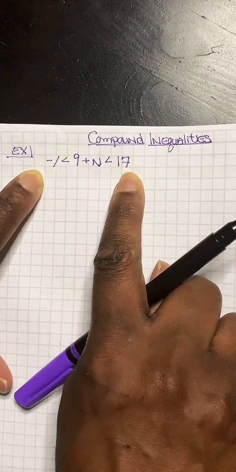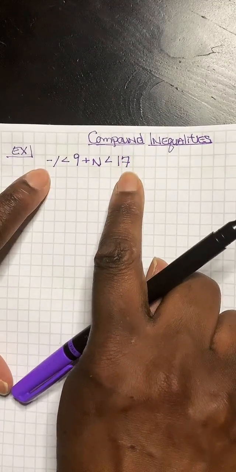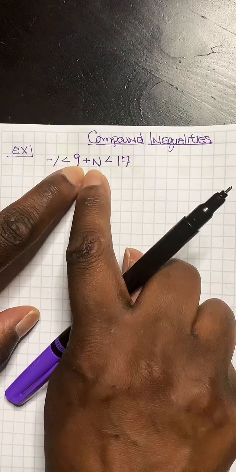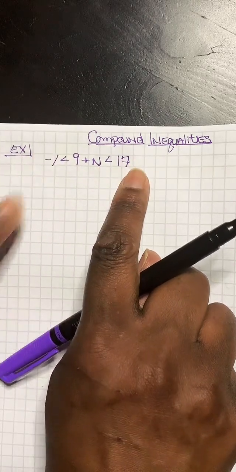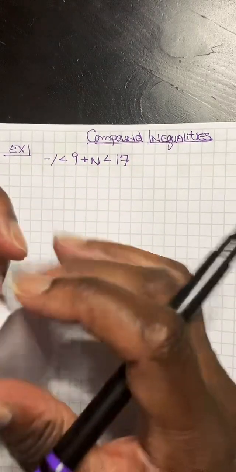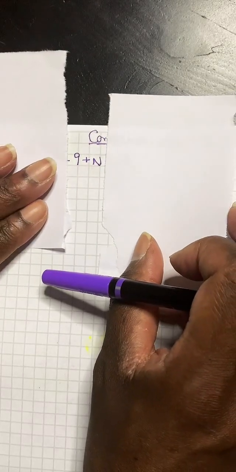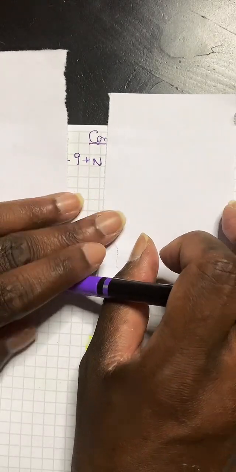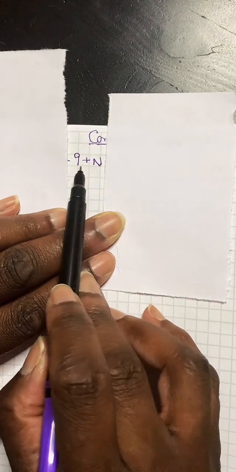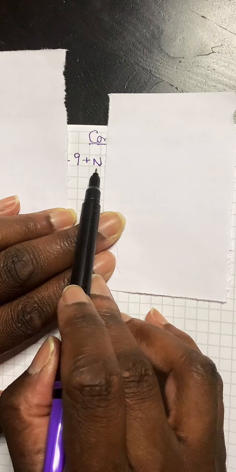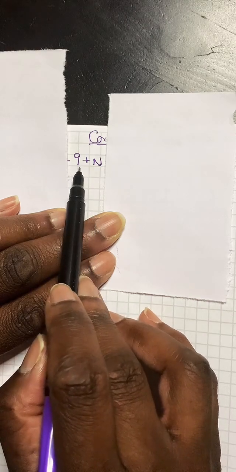So the way that you solve compound inequalities is to work from the inside out. All right. So let me rip this in half. What I mean by that is, let's look in between those two inequalities. In order for n to be by itself, I need to get rid of the 9.